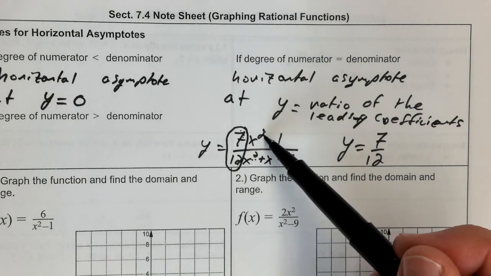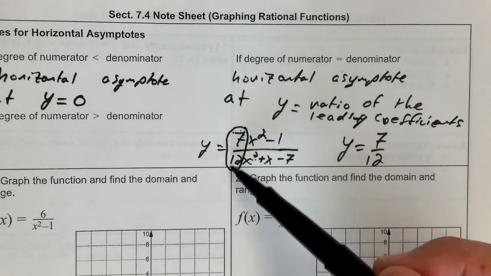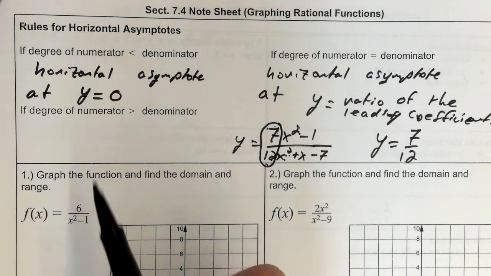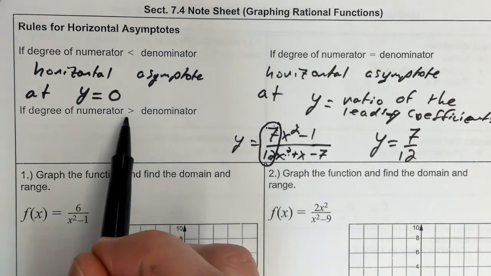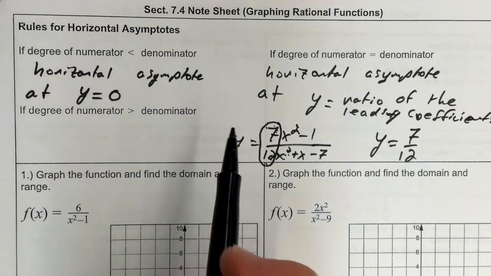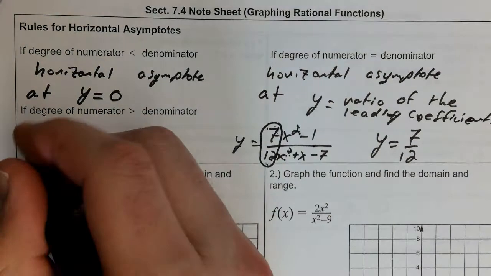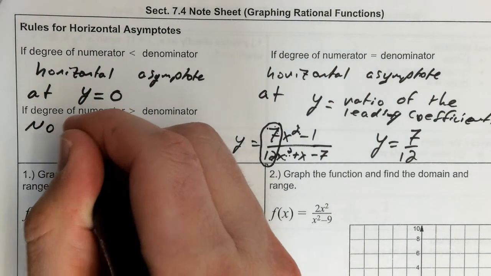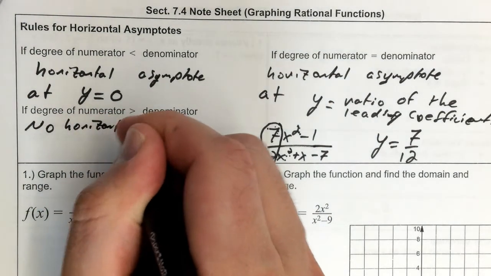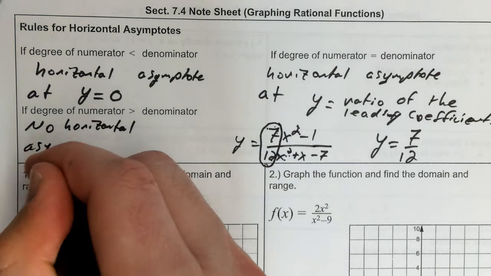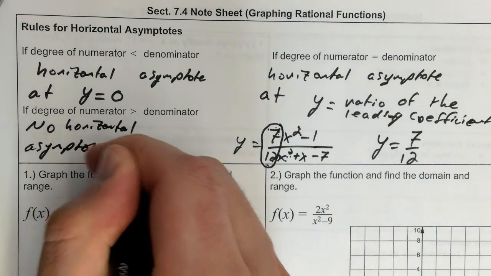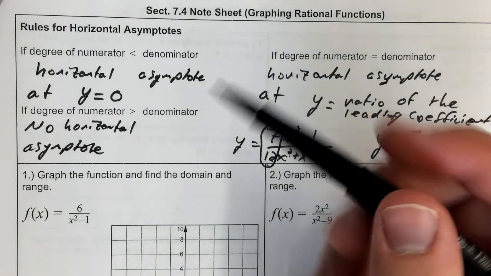So if you've got a fifth degree on top and a fifth degree on the bottom, you look at the ratio of the leading coefficients. If the degree of the numerator is greater than the denominator, it is not a horizontal asymptote, so there is no horizontal asymptote. Okay, so there's no horizontal asymptote in that situation.